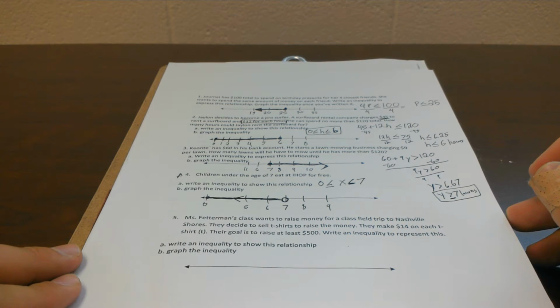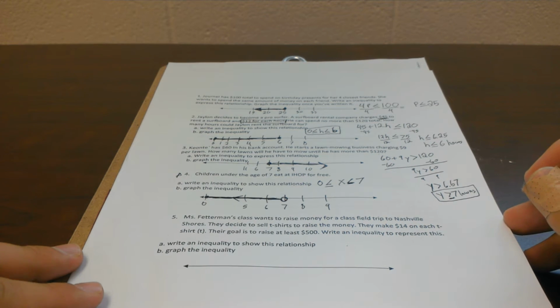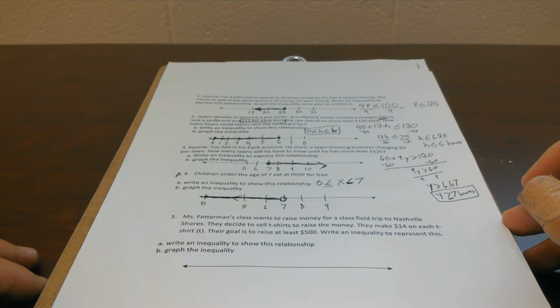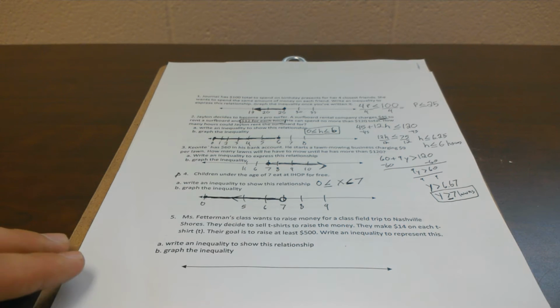Alright, we'll do one more. So, Miss Fetterman's class wants to raise money for a class field trip to Nashville Shores. They decide to sell t-shirts to raise money, and they make $14 on each t-shirt. Their goal is to raise at least $500. Write an inequality to represent this.